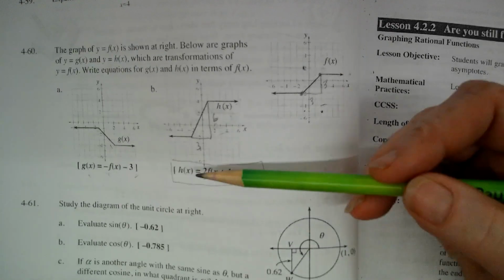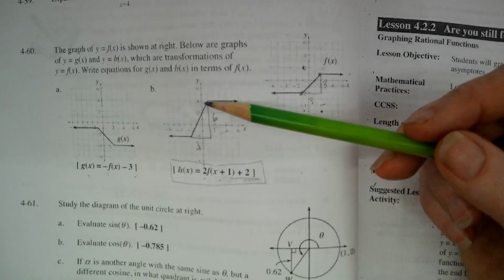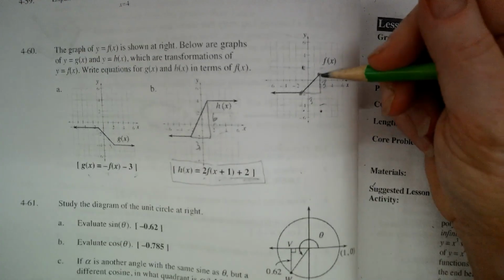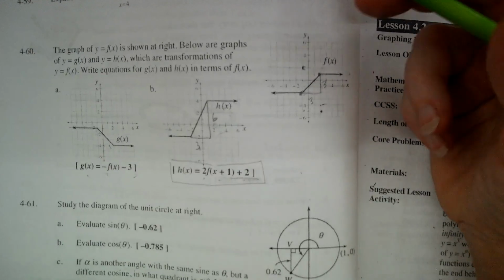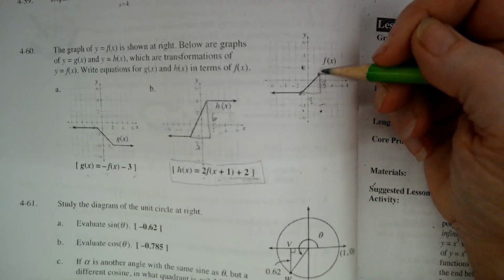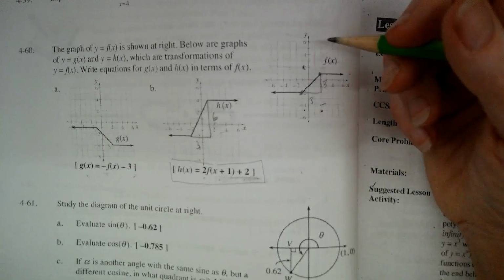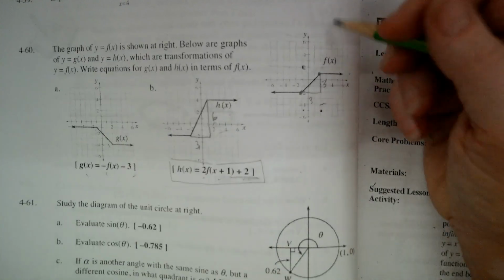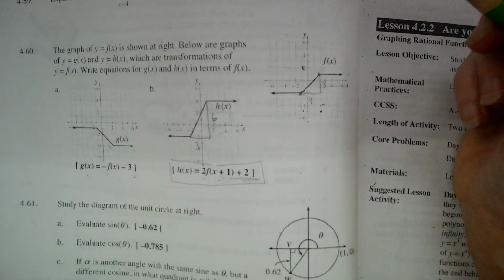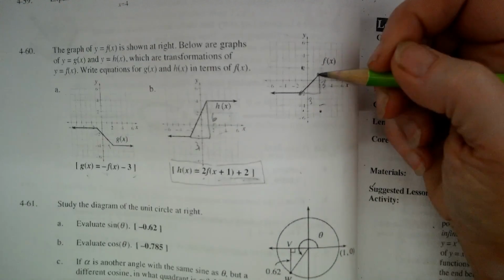This is just the answer, because you're looking at the answer book. But really, when you stretch something, what happens is that the y coordinates get multiplied by 2 if the stretch factor is 2. So I'm using these 2 points as my locator points. This point is 2.